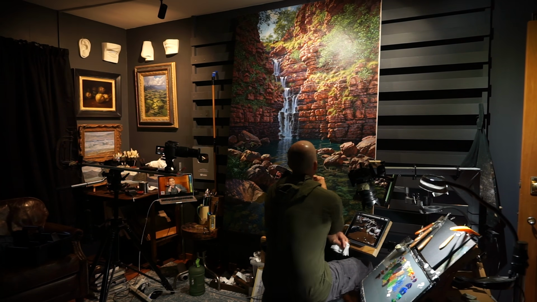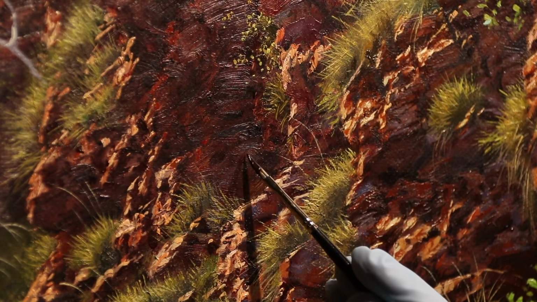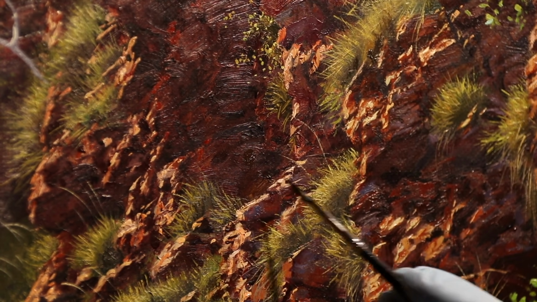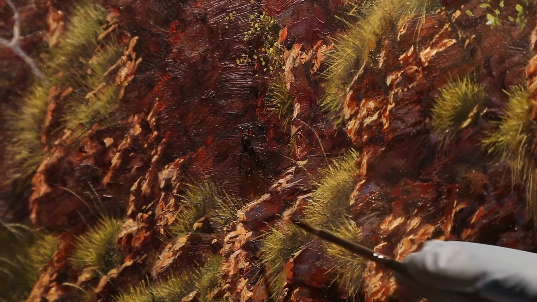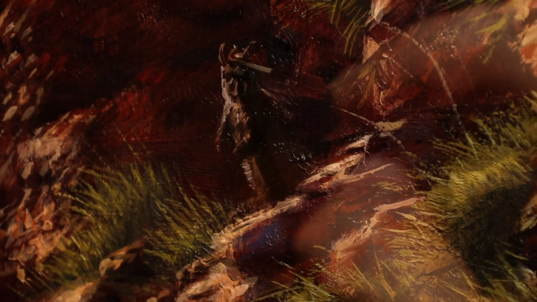Now, the last thing that I had to hide within this painting was a rock wallaby lurking around the cliff tops. I'm going to paint him up here on this rock shelf, just hiding in plain sight. Cute wee fella. He'll be our little secret.